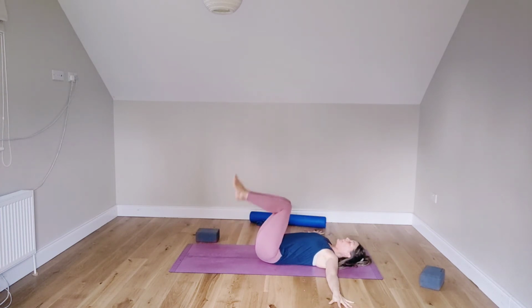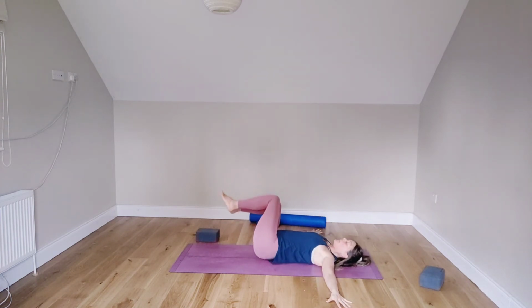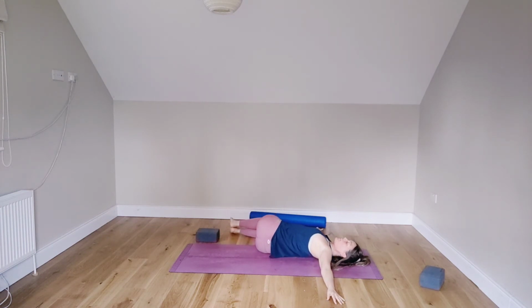Take the arms out wide, legs to tabletop. Let's take a passive twisting belly, just to relax a little bit, because that can be quite strong.